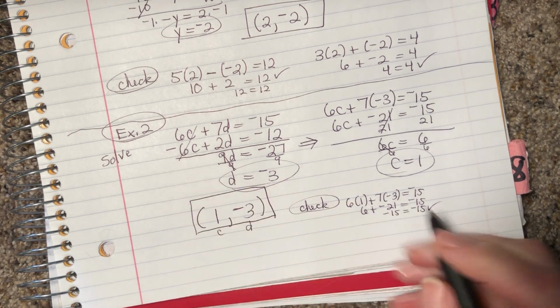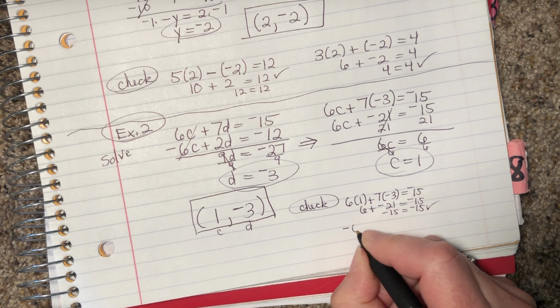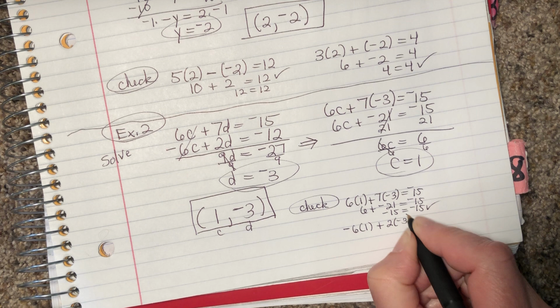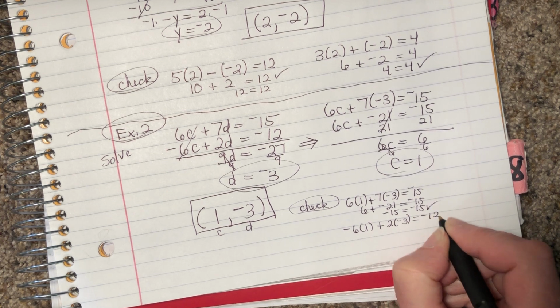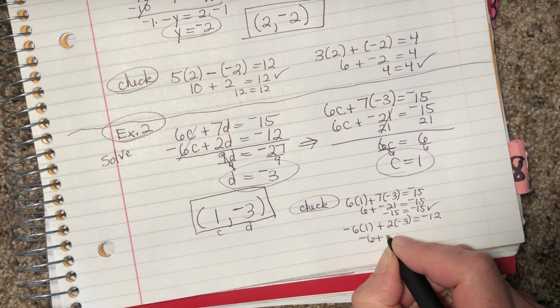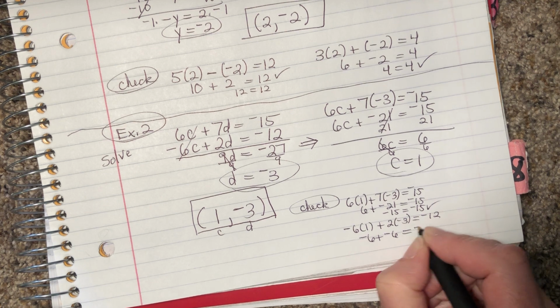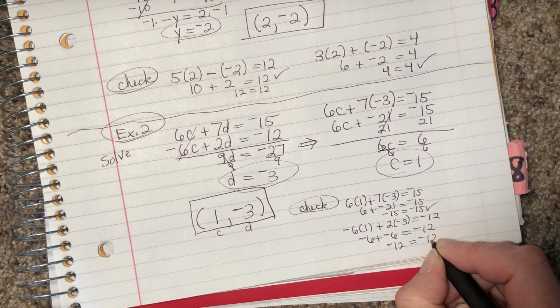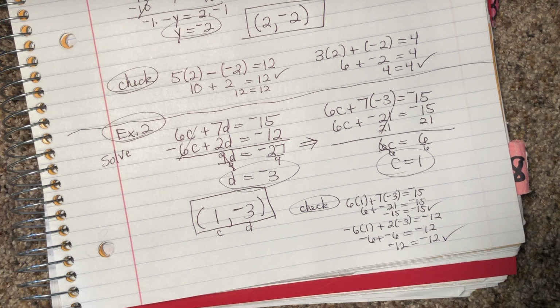And then testing in the second one, negative 6 times 1 plus 2 times negative 3 should equal negative 12. Negative 6 plus negative 6. Yep, negative 12 equals negative 12. I do want you to check these because you know you have it right, and it's really good on a test to know that. So, all right, let's pause here.